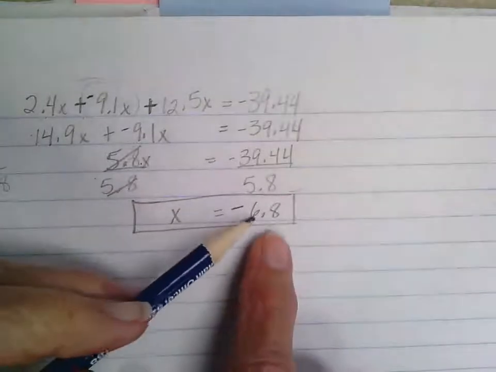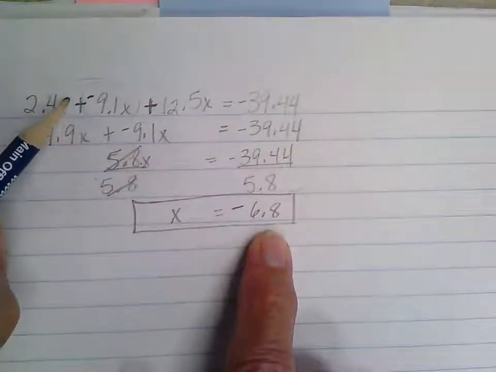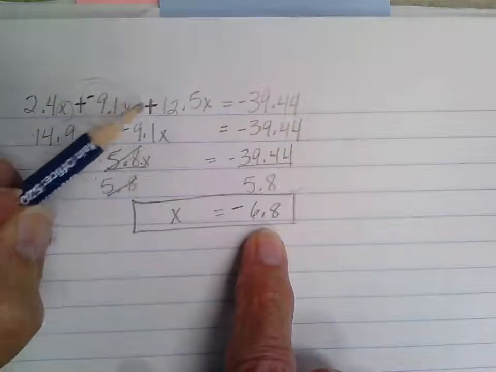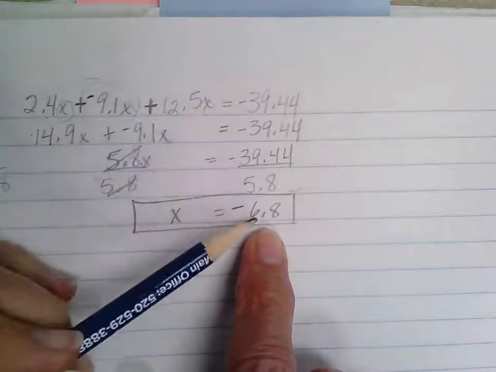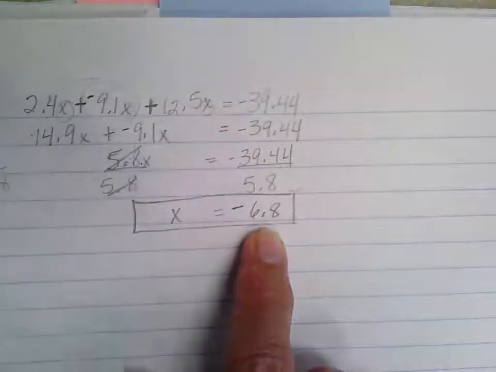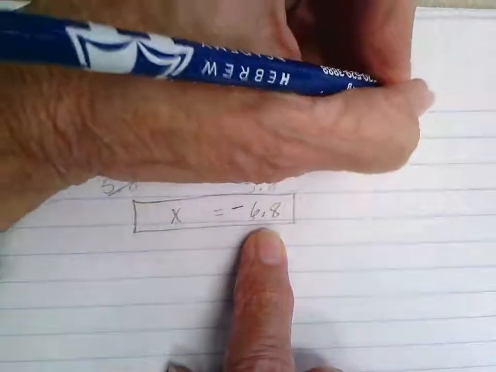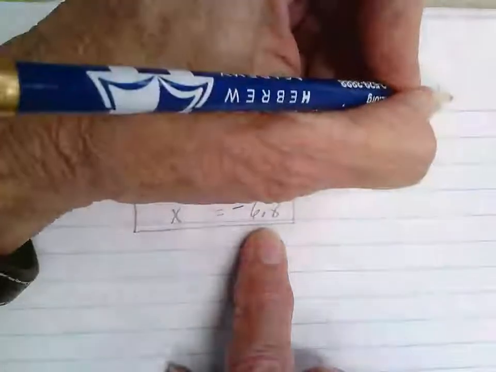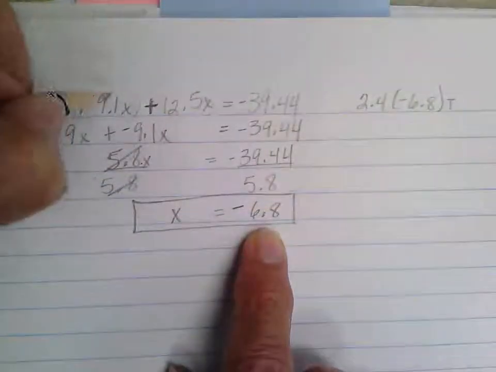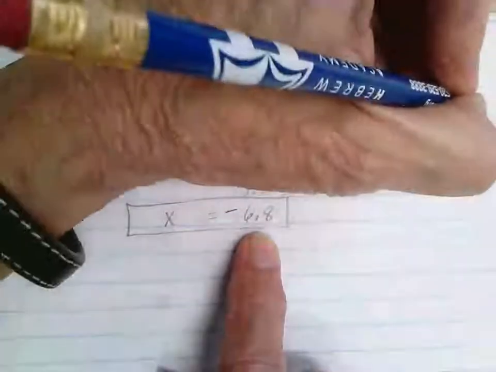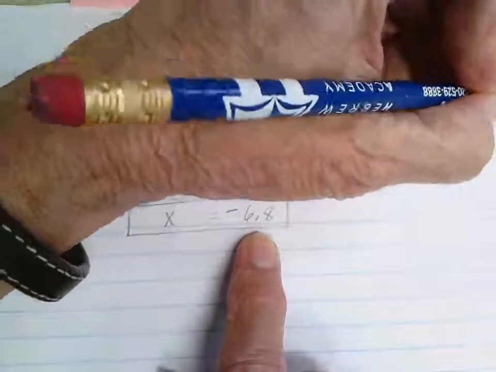And again, to check this answer, I would put negative 6 8/10 back up every place where I see my x, and if I did my problem right, I should get an answer of negative 39 44/100. So I'll just do that quickly. And I'm adding a negative 9 1/10 times negative 6 8/10.